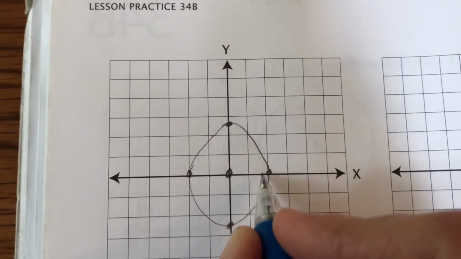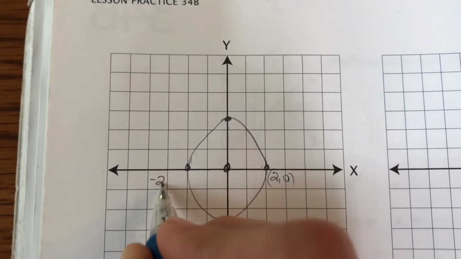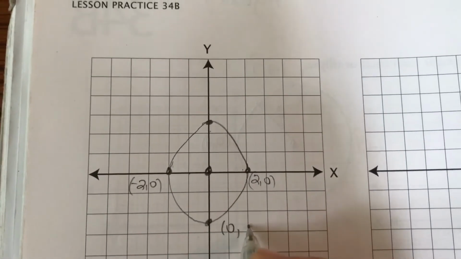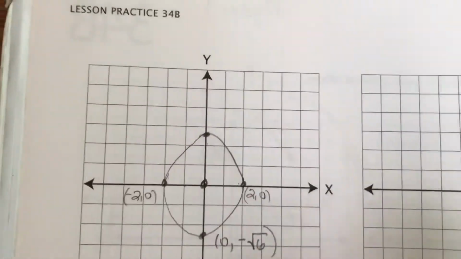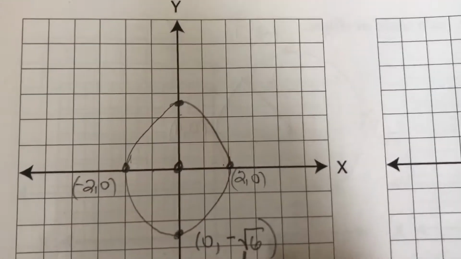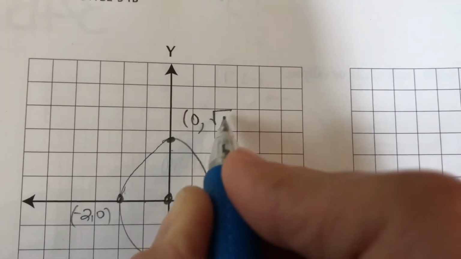Okay, now notice this point right here is 2, 0. This point is negative 2, 0. This is 0, and I went down the square root of 6, okay? Now remember, we estimated the square root of 6 to be 2.4, but it should be exactly the distance of the square root of 6. Here, I went left and right 0, but I went up the square root of 6, okay?